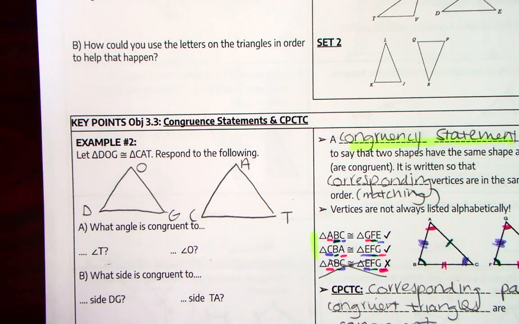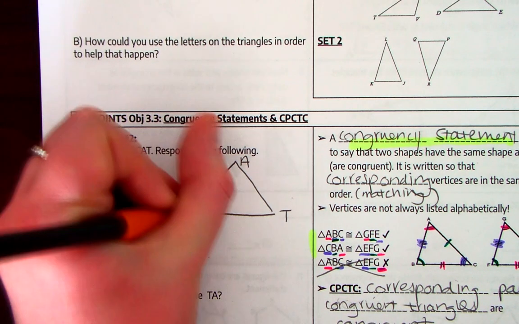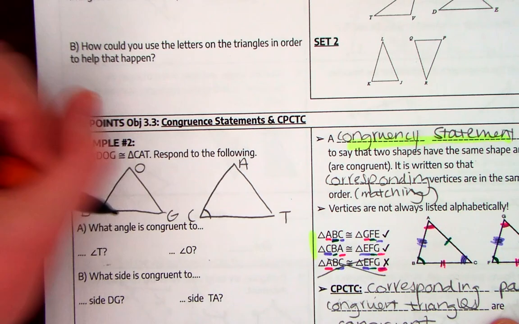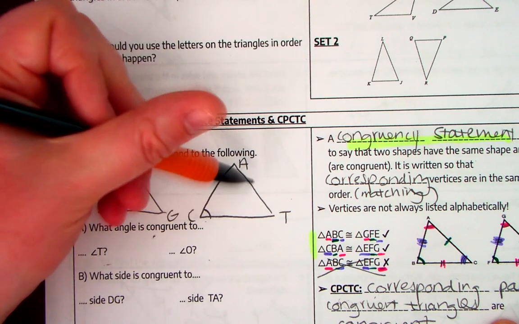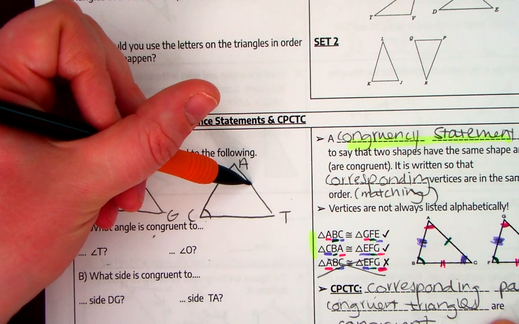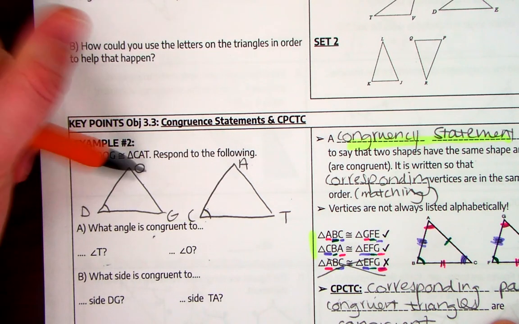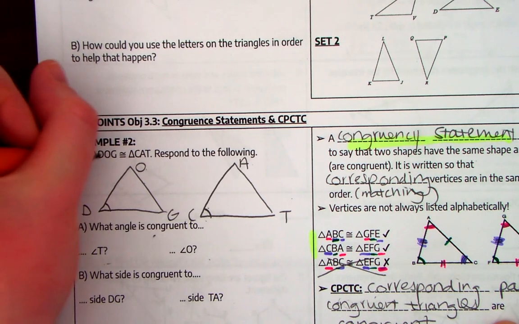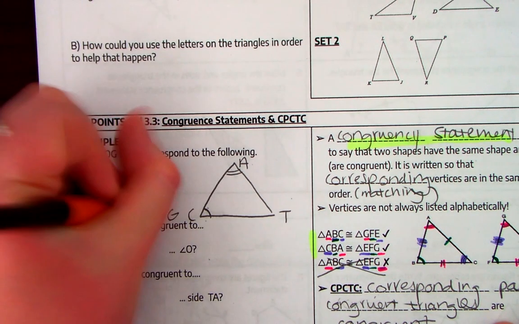Now, what I'm going to do next is add tick marks to help myself see what is congruent in these two triangles, okay? So D and C are first, so D matches C. Now, I'm going to show you something. I could follow the congruency statement, or if I look at the side opposite D, that's OG, the side opposite C, which is AT, has to be the same. Because these two angles are the same size, they're opening up to the same width of OG and AT. That's another way to see corresponding parts. But I'll follow the congruency statement. Okay, O and A have to be congruent, and then G and T have to be congruent.